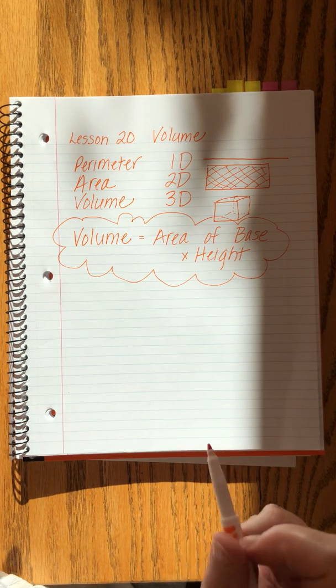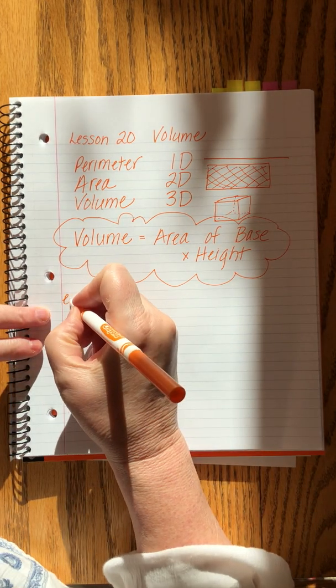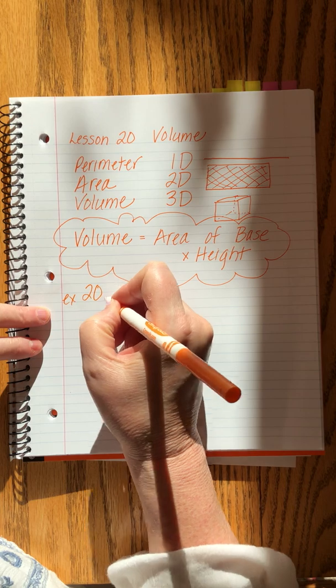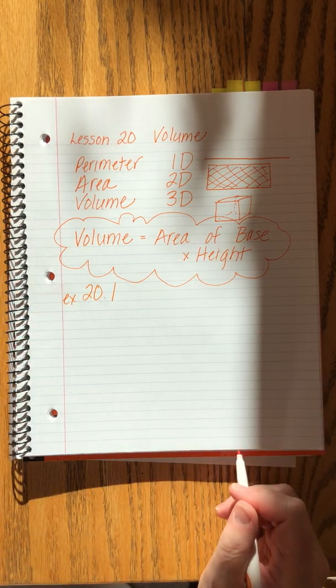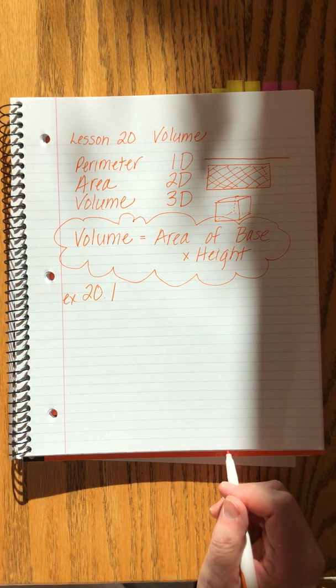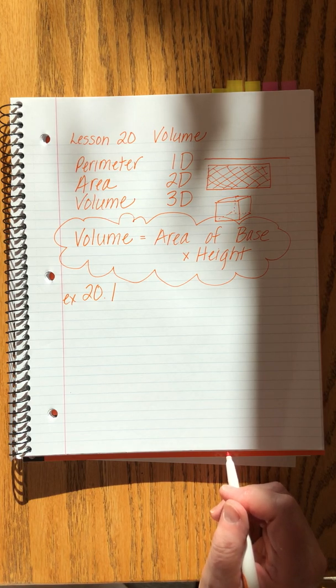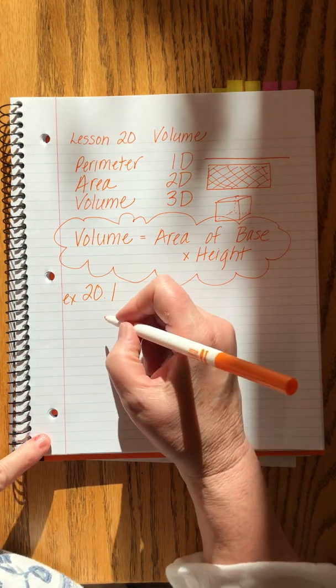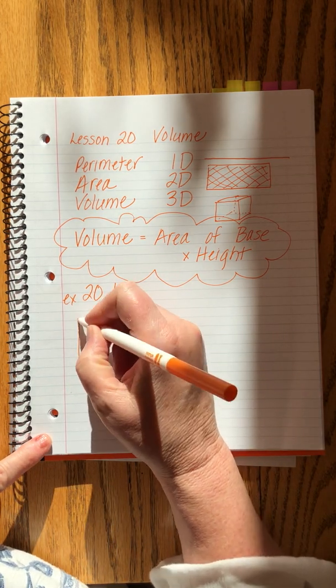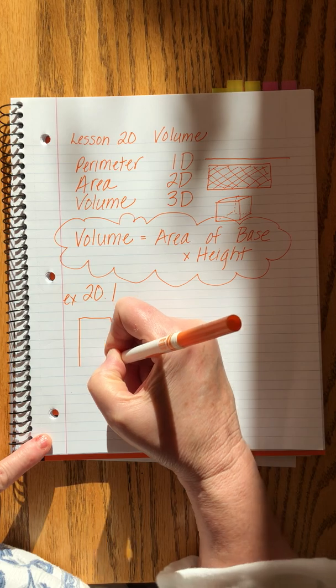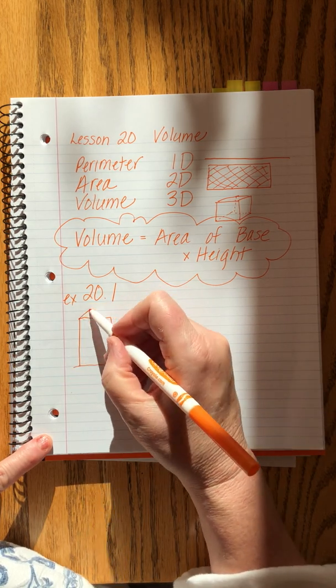Okay, example 20, rather. I'm making us go back to roots and powers. A base of a right prism is the isosceles triangle shown. Okay, let's take a look at the picture. I'm going to draw it for you, because why not, right?